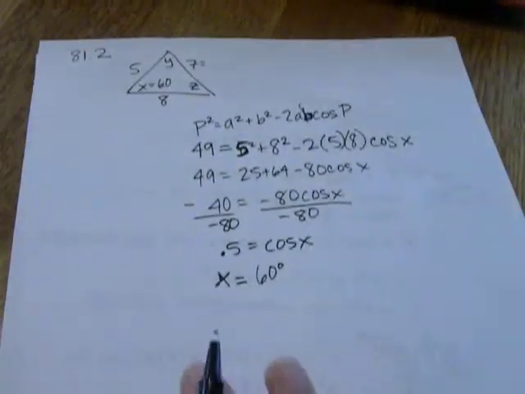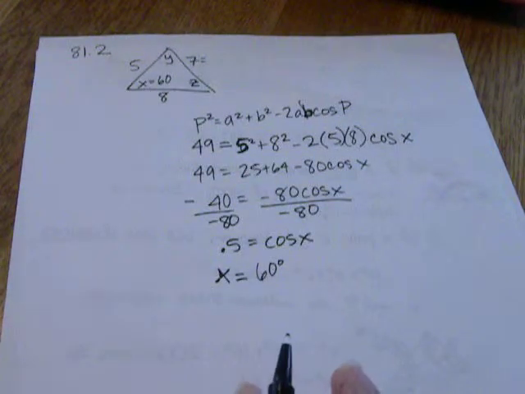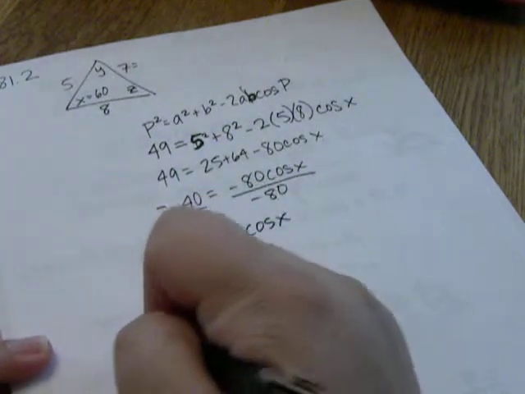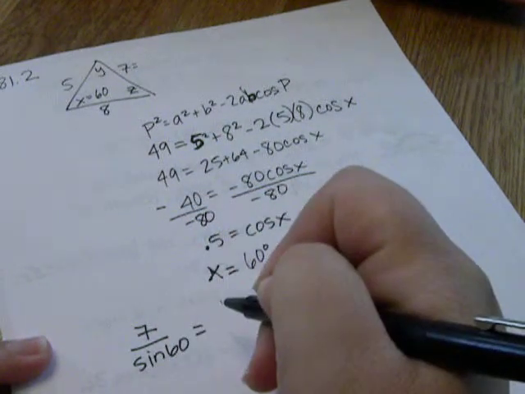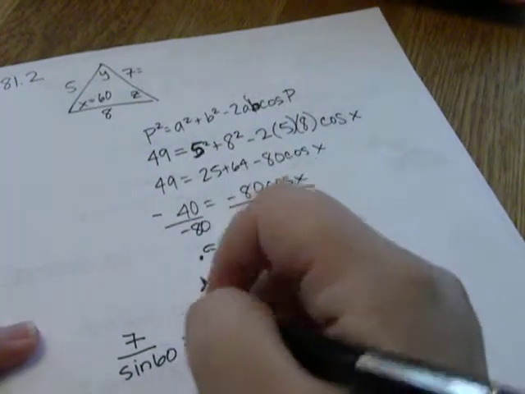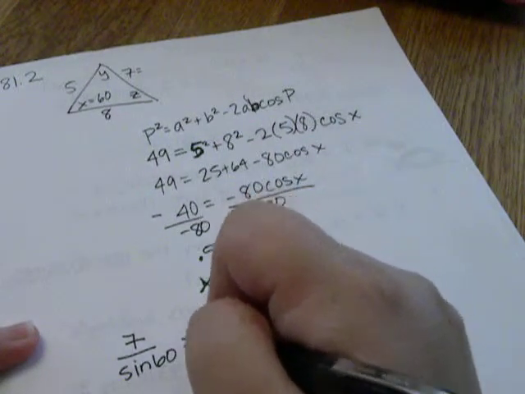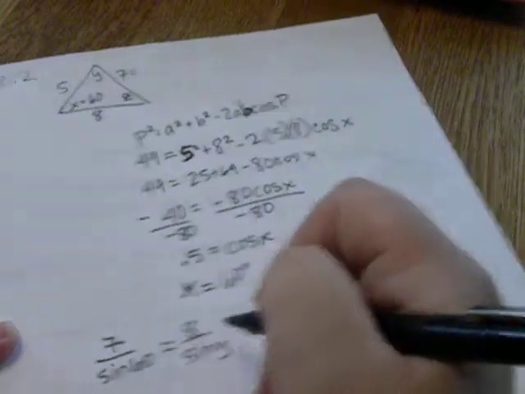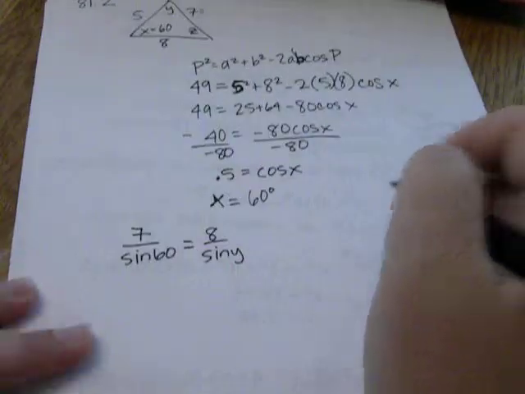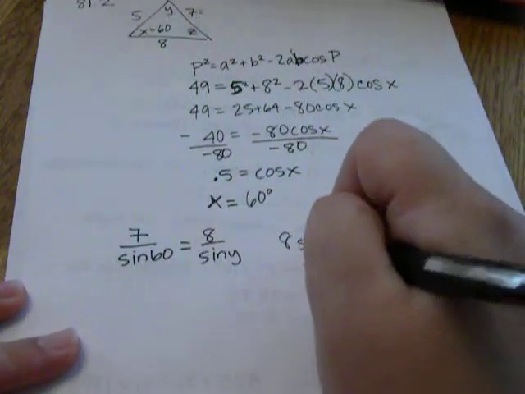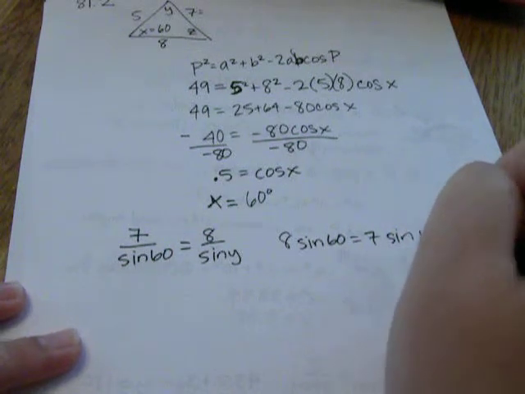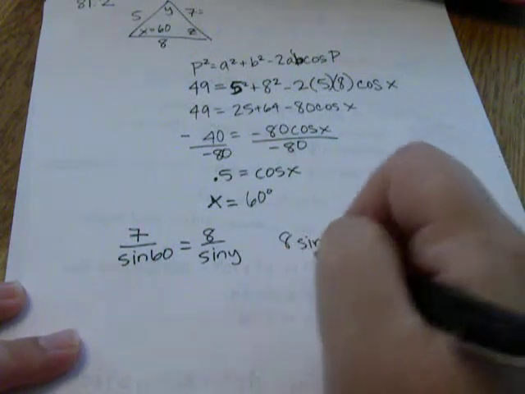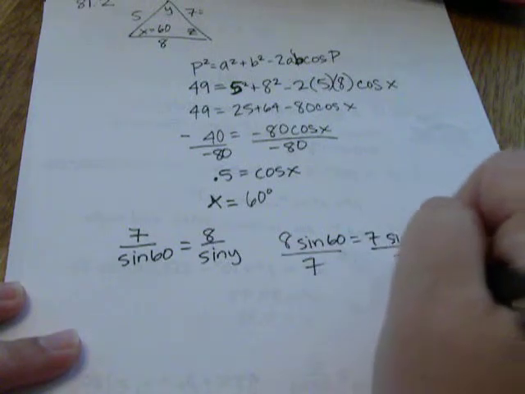So now I'm going to use the law of sines. So 7 is to the sine of 60 as, and we'll do y, as 8 is to the sine of y. So 8 sine of 60 equals 7 sine of y. 8 sine of 60 divided by 7.